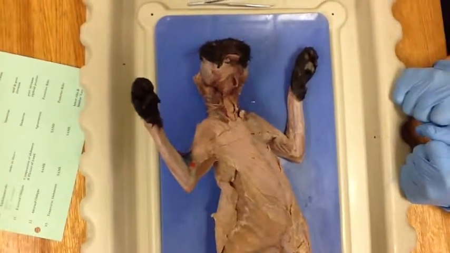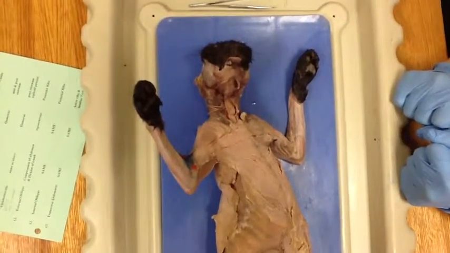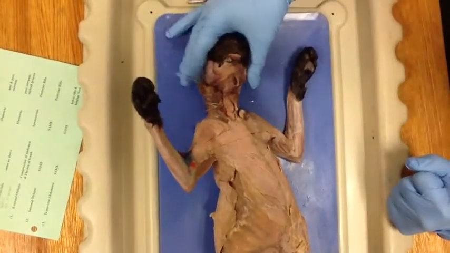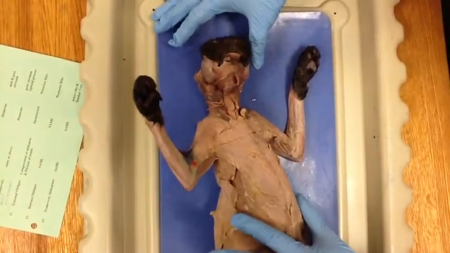Meet Tonya. We'll be dissecting her for our anatomy class. We will be going over her facial muscles and her thoracic muscles.